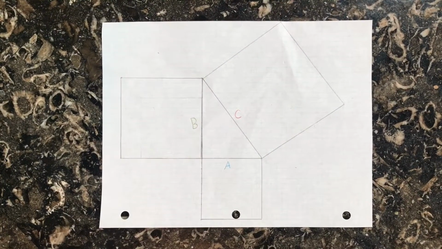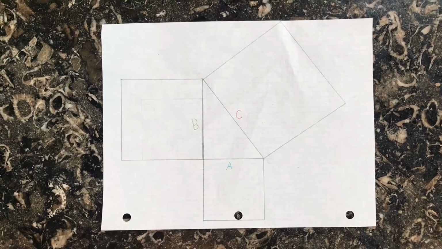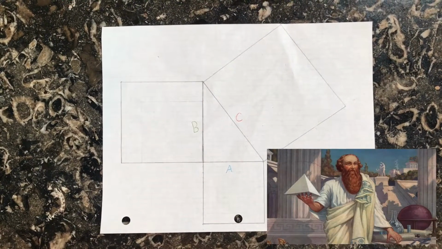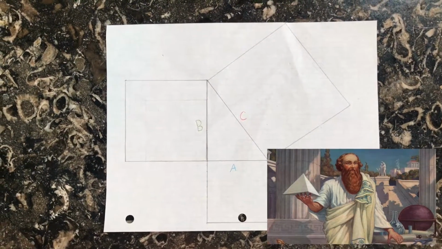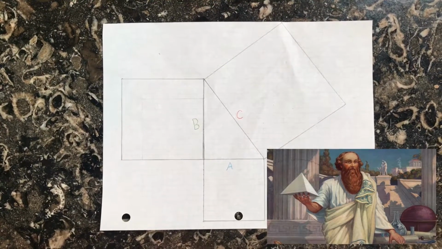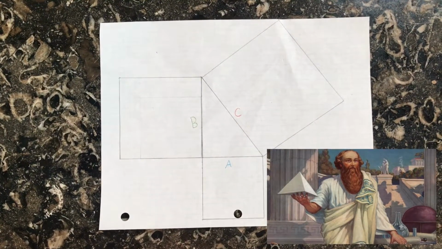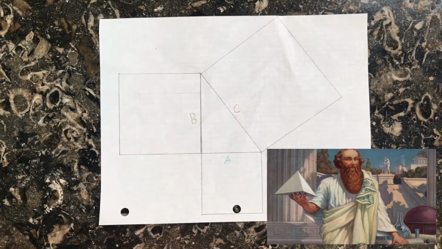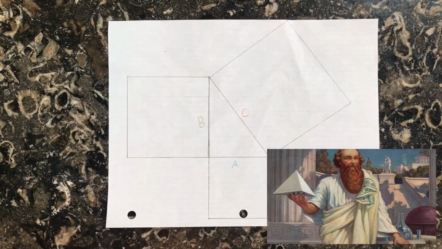The Pythagorean theorem was discovered by a Greek philosopher and mathematician named Pythagoras. It was discovered in 500 to 569 BC. We don't really know exactly. Historians believe that people have known about special relationships of the sides in right triangles long before Pythagoras' time, though.